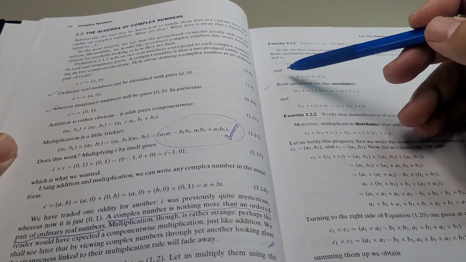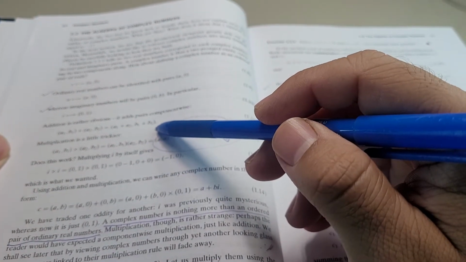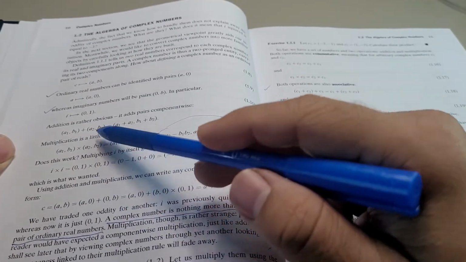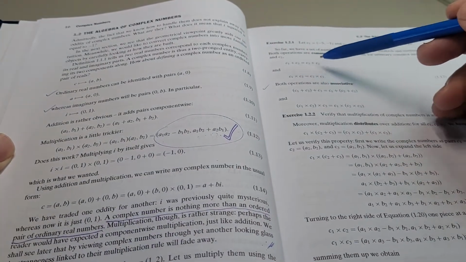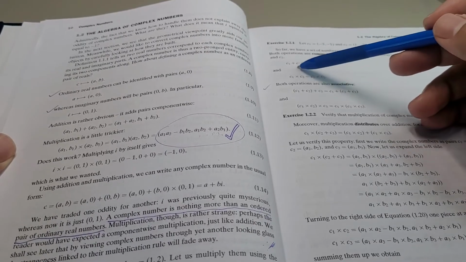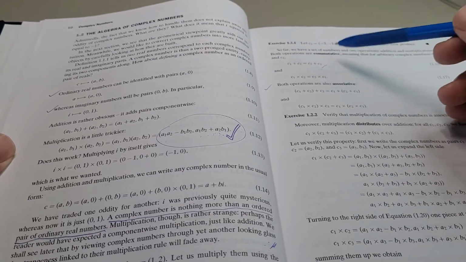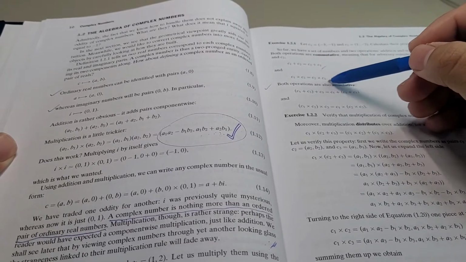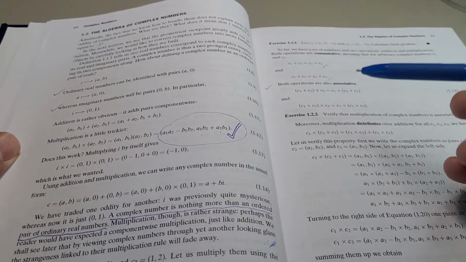And the addition was nothing but the component wise addition. Even if we don't use this notation, the addition that we had defined was literally just component wise. So if it's component wise, then it just makes sense that the addition of complex numbers can be done in any order. For the multiplication, it's not that intuitive, but let me infuse that intuition.